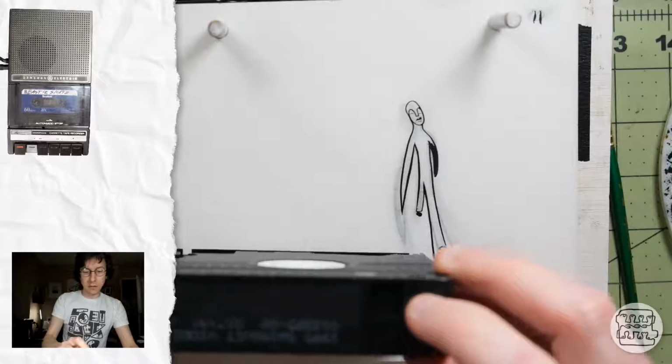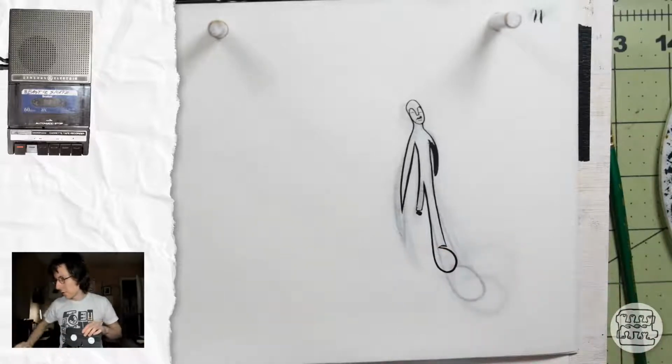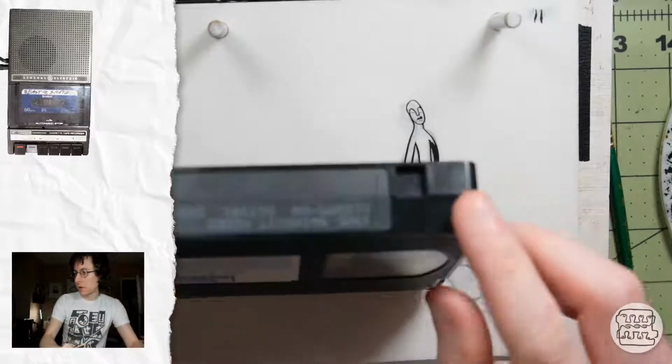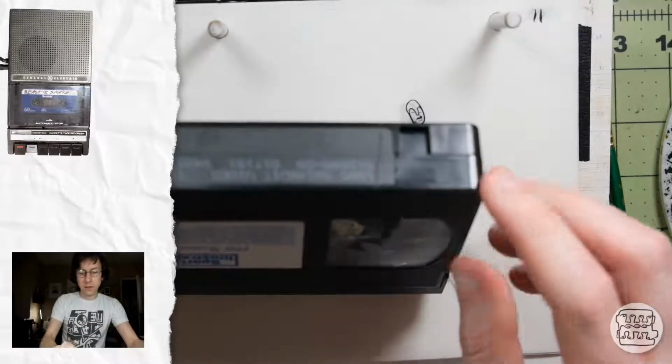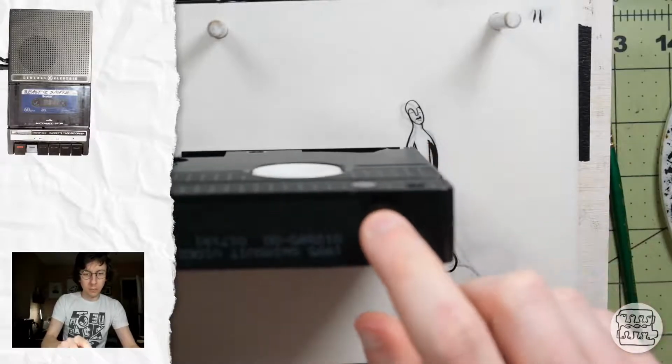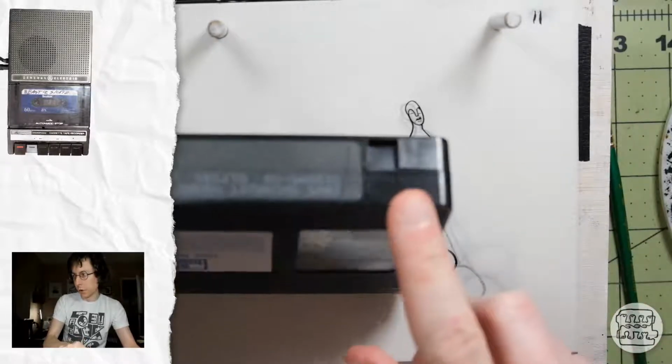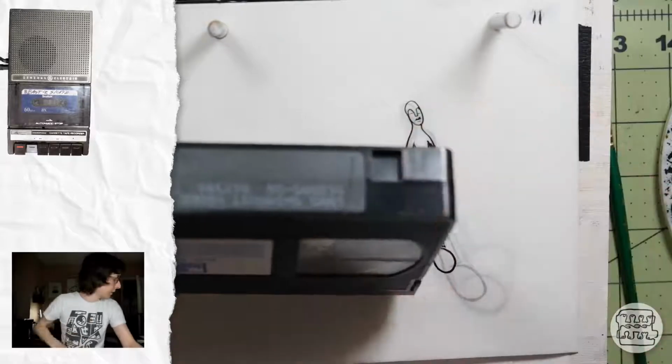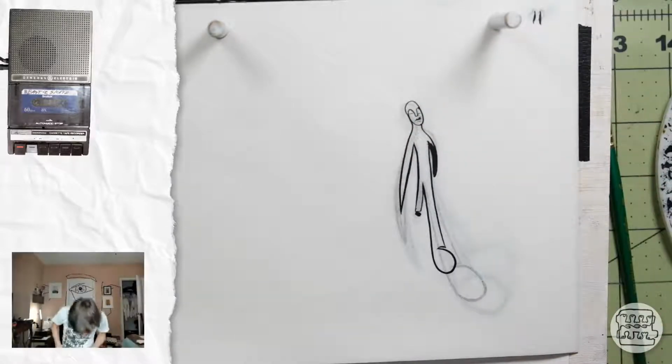Like cassette tapes, there's a preventative thing to stop you from recording onto a tape that you don't want to. There's this little clip.